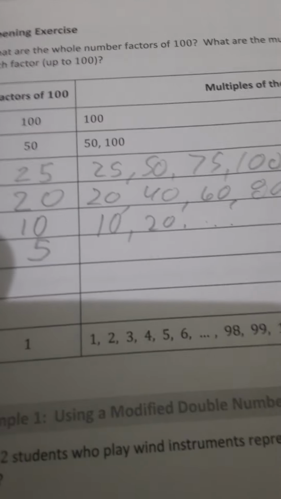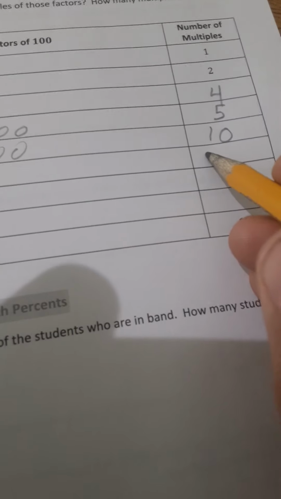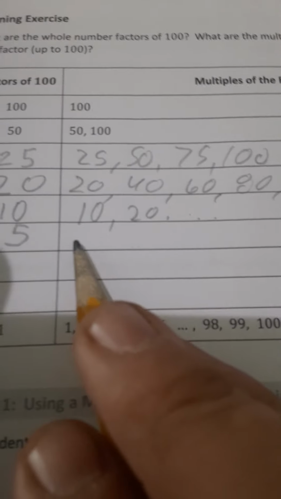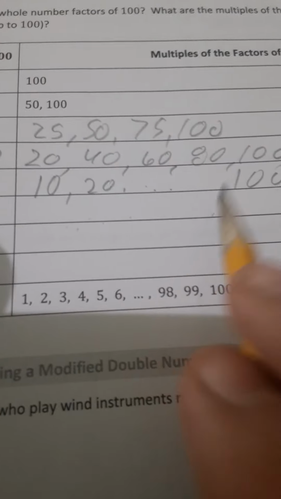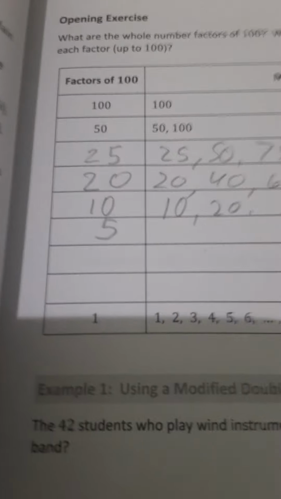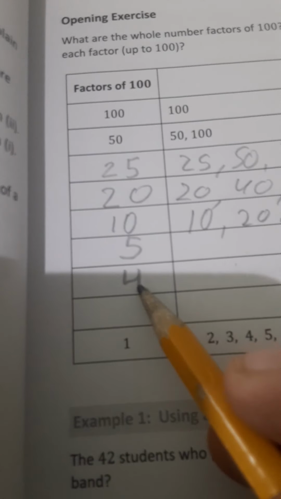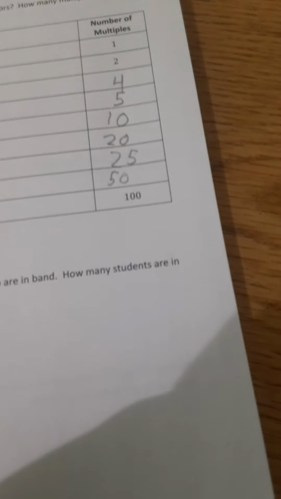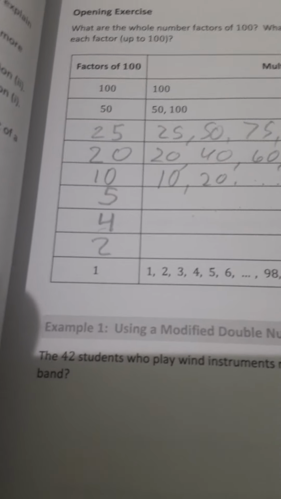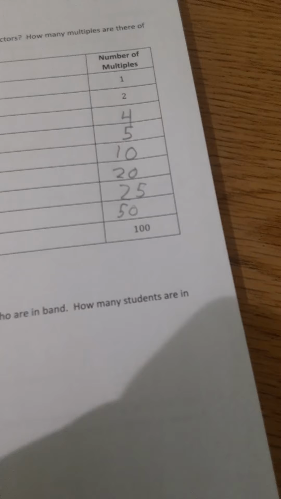Okay, then there would be 5, which 5 times what equals 100? Obviously 20. And that's the point that I really want you guys to see here. I don't want you to write down 5, 10, 15, 20, 25, 30, 35, 40, 45, 50, all the way to 100. That's ridiculous. All right, we have 4, and we know 4 times what? Well, 25. And we know 2, and we count by 2 50 times. So as you can see, it's like 2 times 50. 25 times 4. Pretty common multiplication. You guys are all capable.